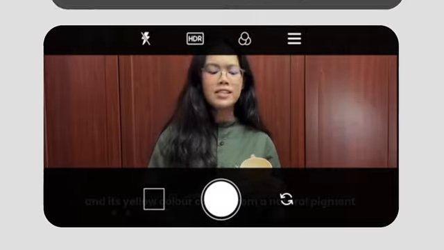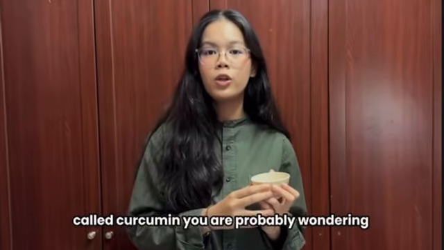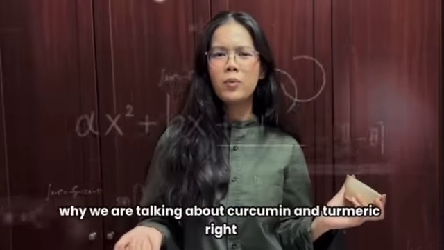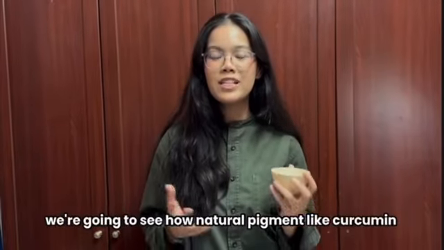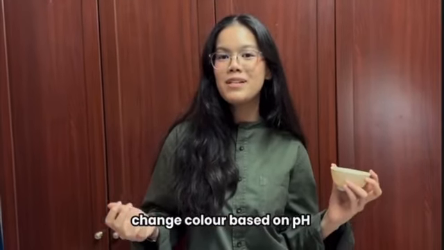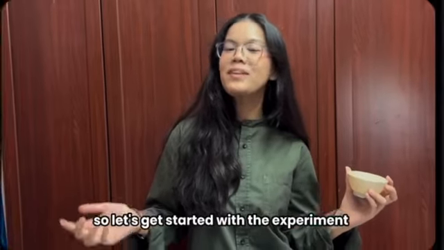This is turmeric, and its yellow color comes from a natural pigment called curcumin. You are probably wondering why we are talking about curcumin and turmeric, right? So today, we're going to see how a natural pigment like curcumin changes color based on pH. So let's get started with the experiment.